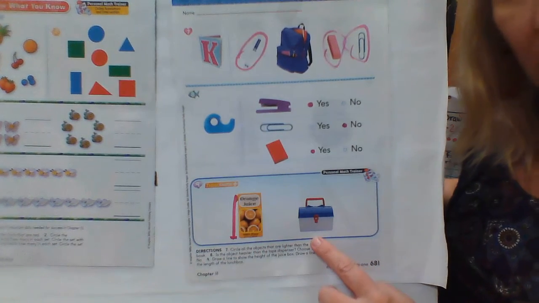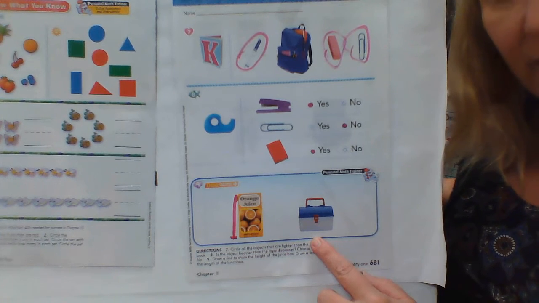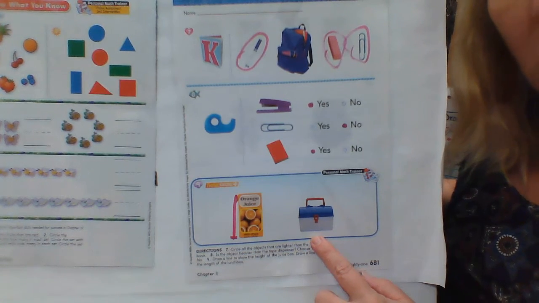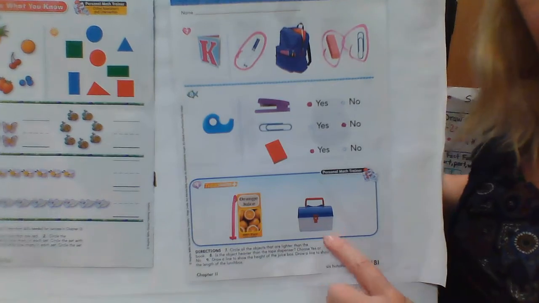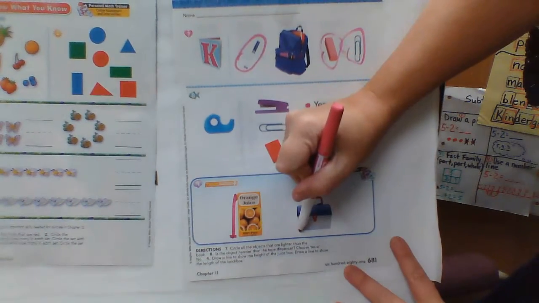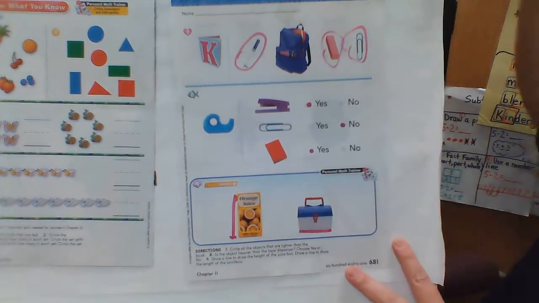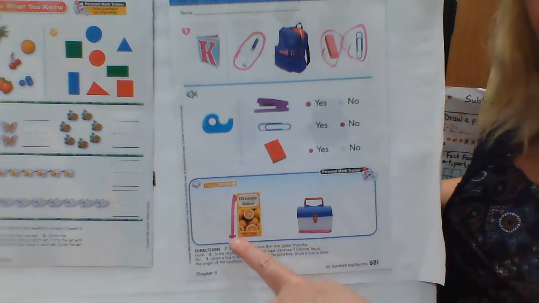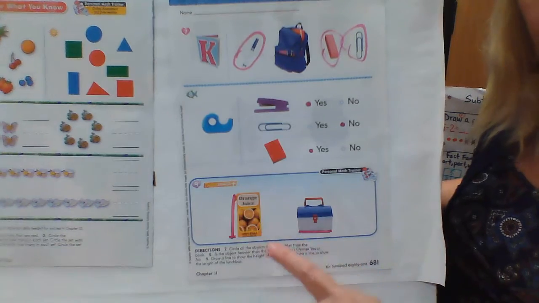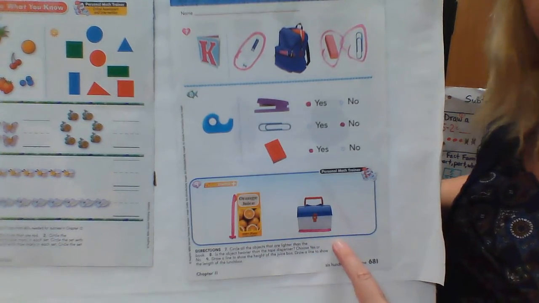And over here, they want us to show the line that shows the length. Now remember, the length is how long something is from left to right. So the length is going to start right here in the bottom left and go from left to right. And that's the length. Height, how tall. Length, how long.